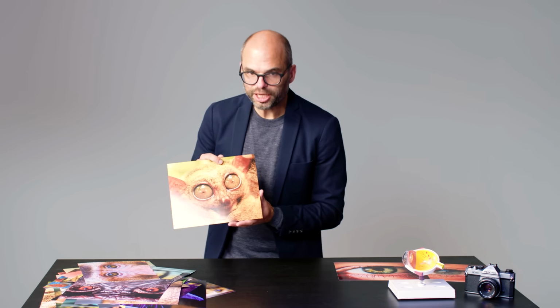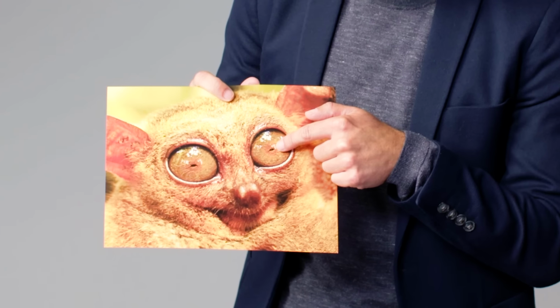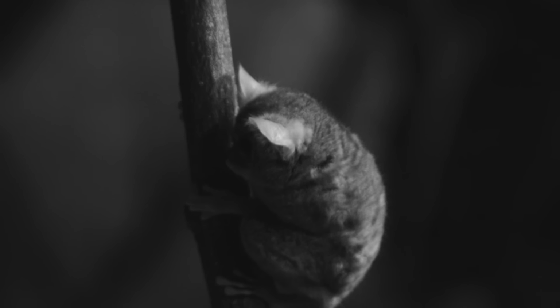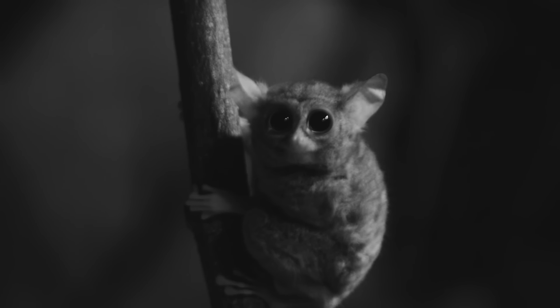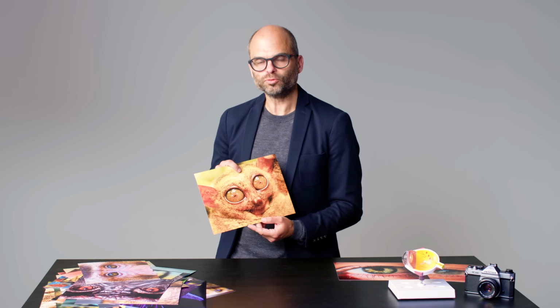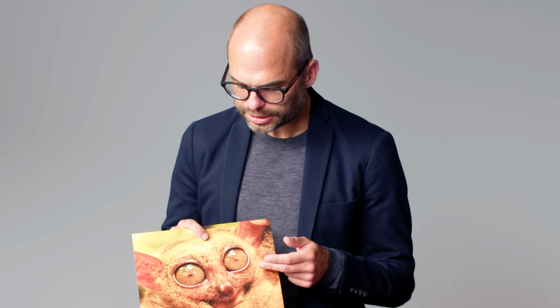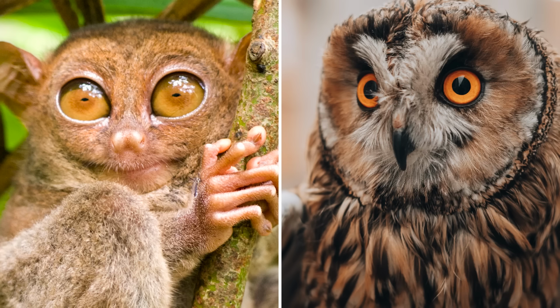We see a tarsier here in bright daylight. So its pupils are all the way constricted, leaving like this tiny little opening right there. But in the dark, these pupils would pretty much cover all of the visible surface of the eye. The tarsier eye is functionally pretty similar to that of an owl eye, meaning it has really good ability to collect photons. What's different about the tarsier is that it doesn't have that tubular eye shape that we see in owls. So it does have enough space to fit its eyeballs, but functionally, they're pretty similar.